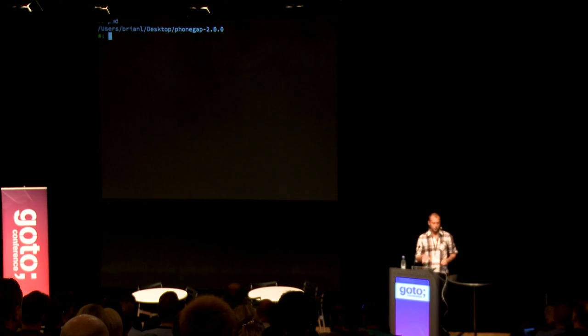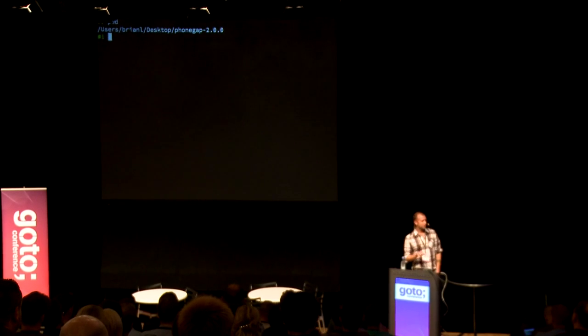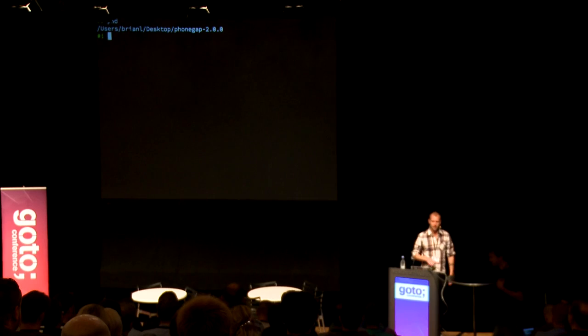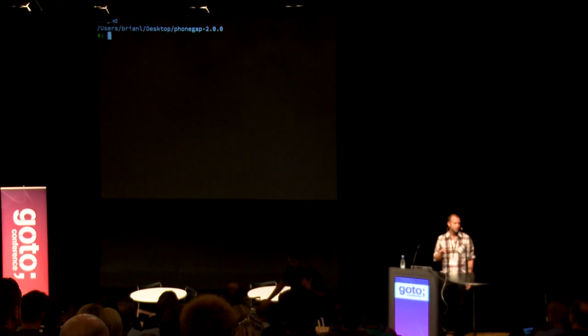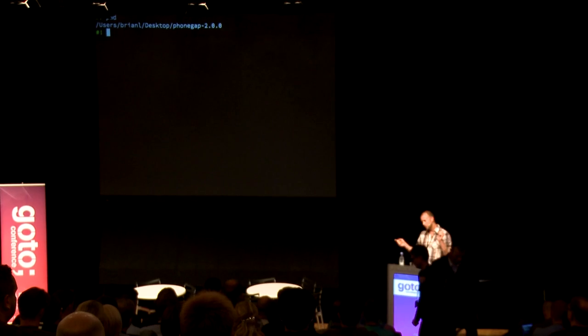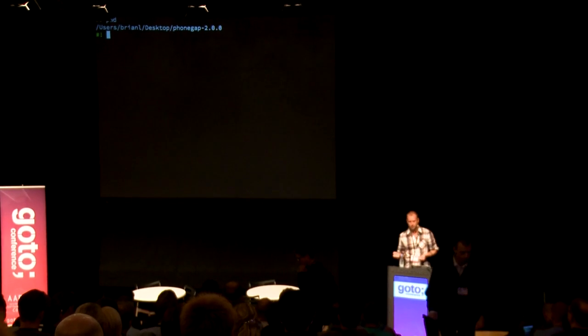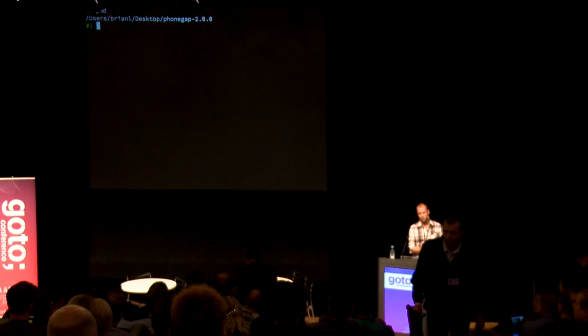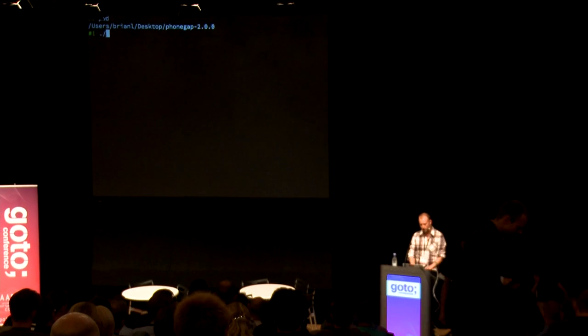I'm running PhoneGap 2.0 only because I have a slightly older MacBook Air, and I'm absolutely terrified to update it to Mountain Lion right now because I've been on the road for the last couple weeks. But 2.1 and 2.2 are actually identical. It's just 2.1 has a lot more bug fixes for Mountain Lion and iOS 6.